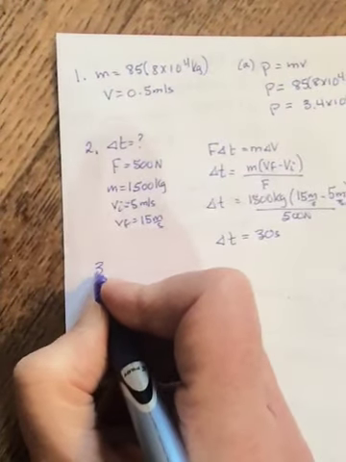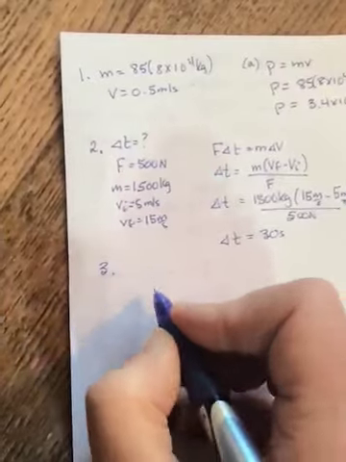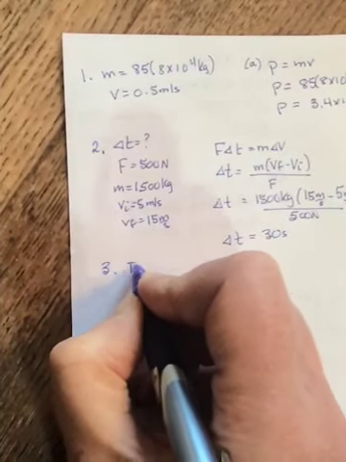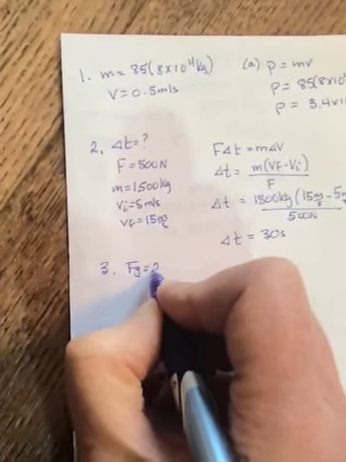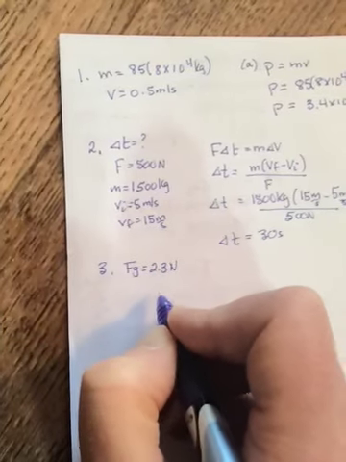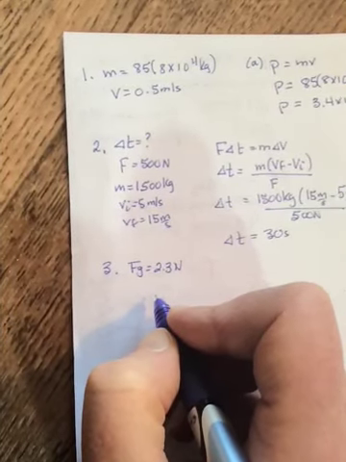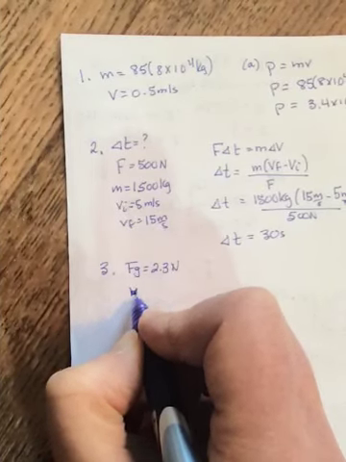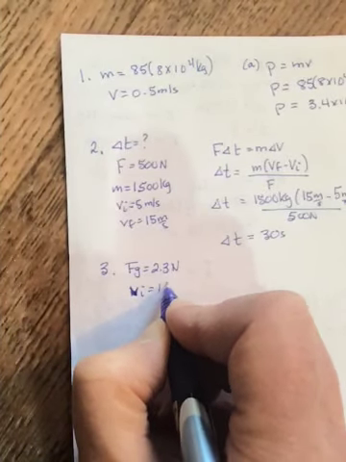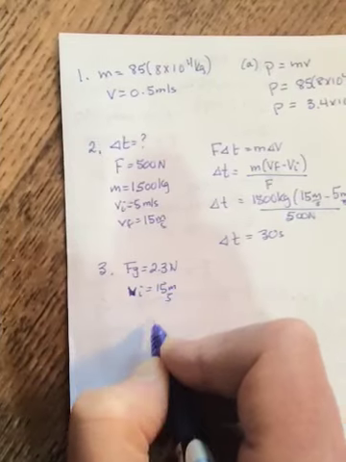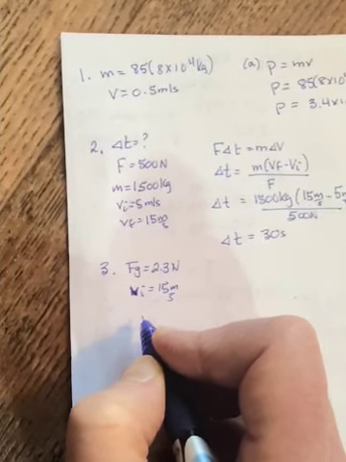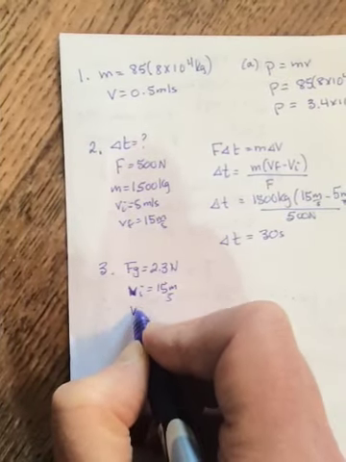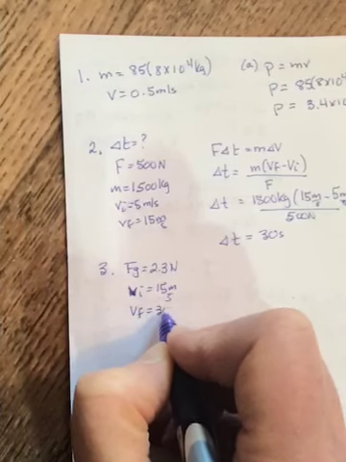Number 3. A ball that weighs, I'm giving you an FG, weighs 2.3 newtons, is moving with a velocity of 15 meters per second. So VI, 15 meters per second. When it's hit by a bat, causing it to move in the opposite direction, 30 meters per second.